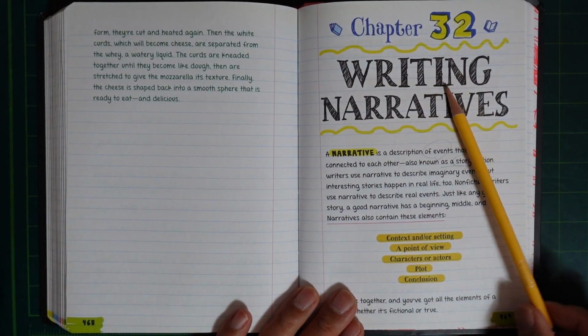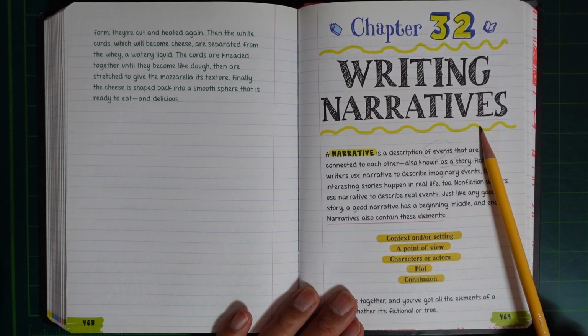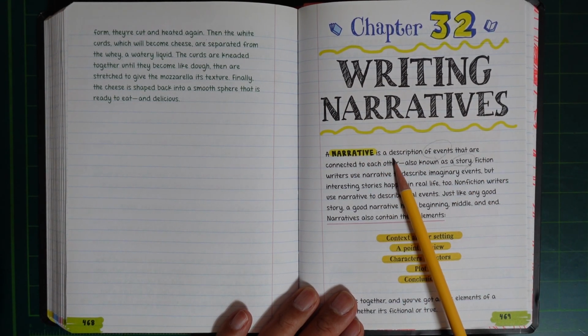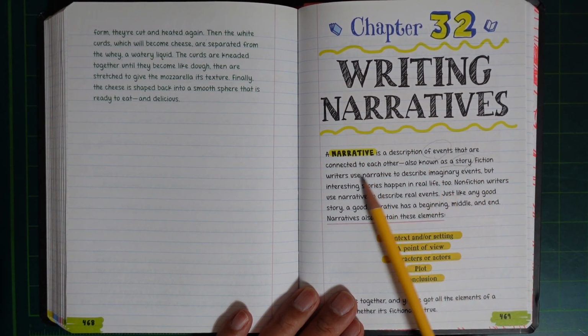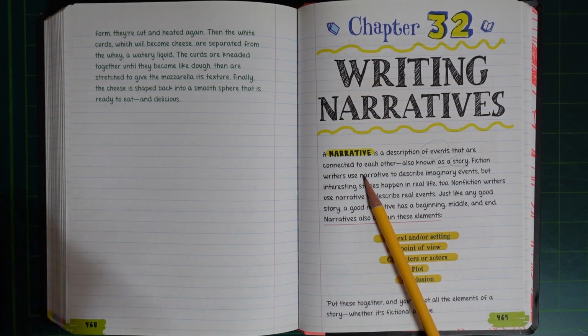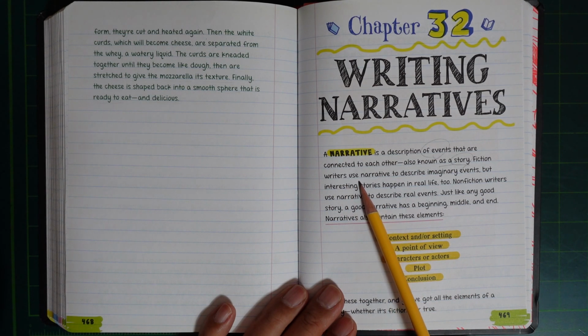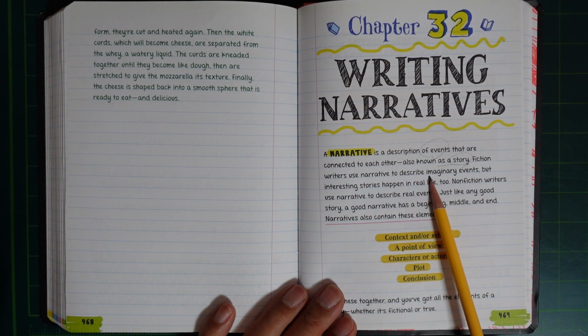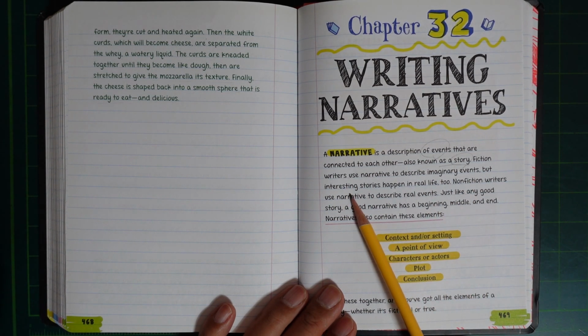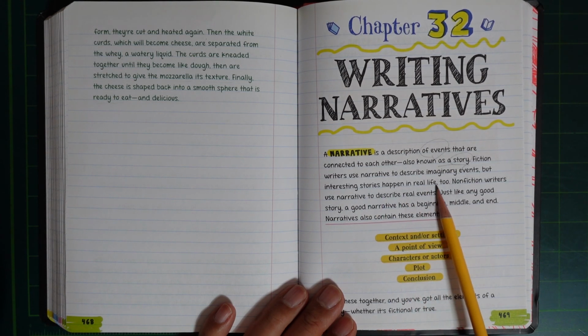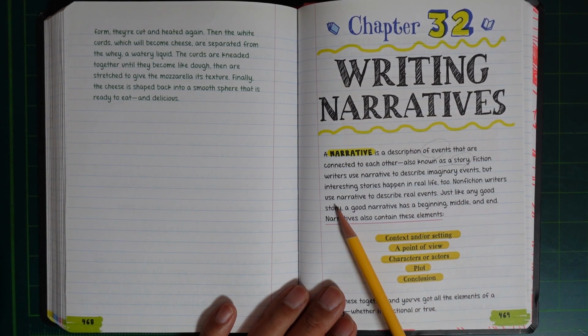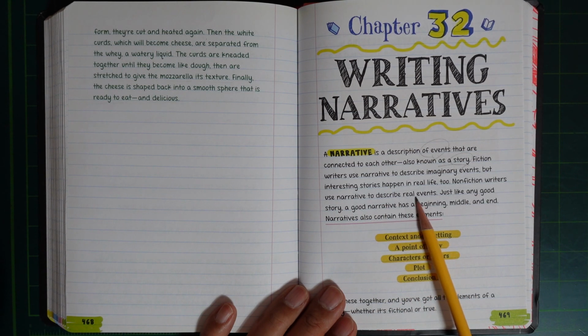Chapter 32: Writing Narrative. Narrative is a description of events that are connected to each other, also known as a story. Fiction writers use narrative to describe imaginary events, but interesting stories happen in real life too. Non-fiction writers use narrative to describe real events.